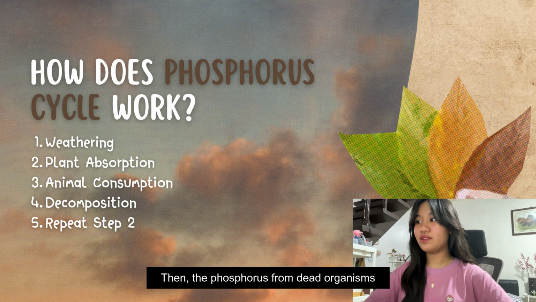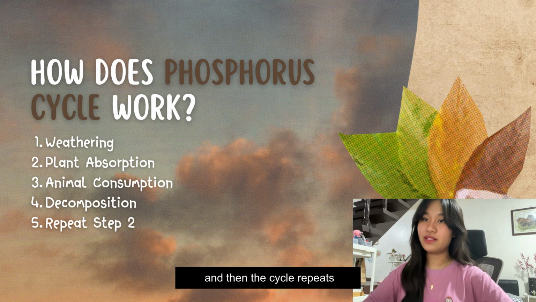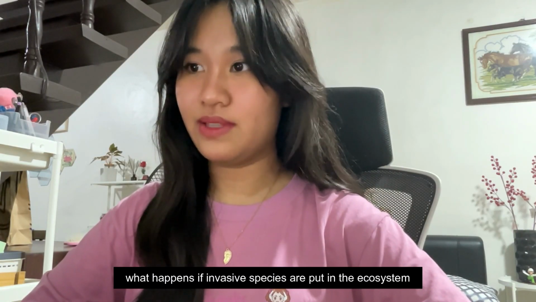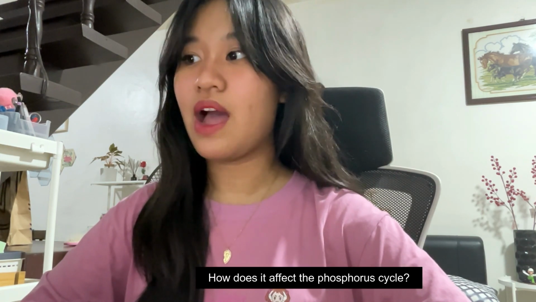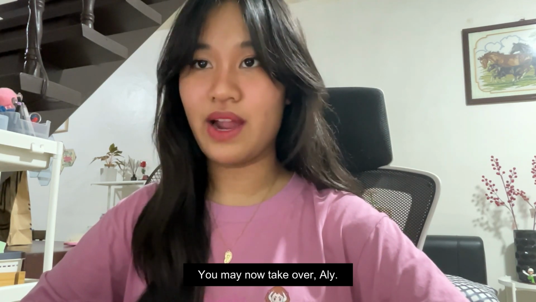Afterward, when the plants and animals that acquired phosphorus die, the phosphorus returns to the environment due to decomposition. Then, the phosphorus from the dead organisms can be obtained once again by plants and animals, and then the cycle repeats. However, what happens if invasive species are put in the ecosystem? How does it affect the phosphorus cycle? This will be discussed by Alysa. You may now take over, Ally.